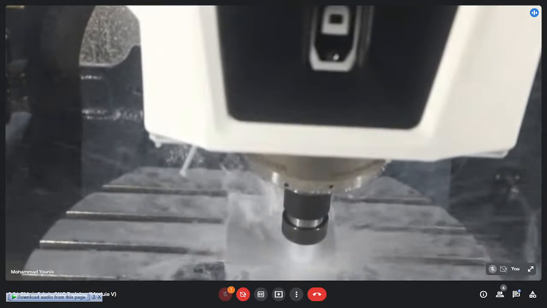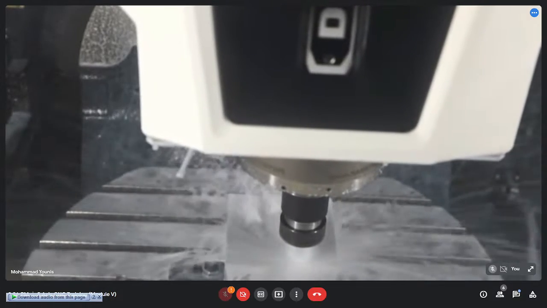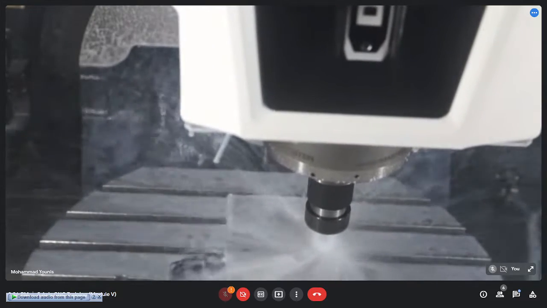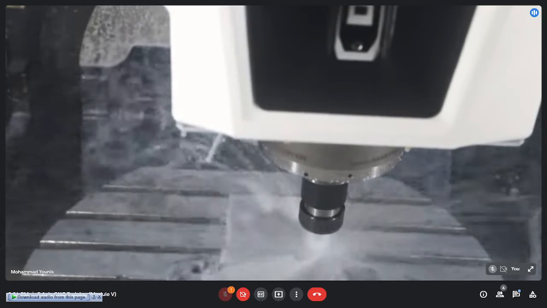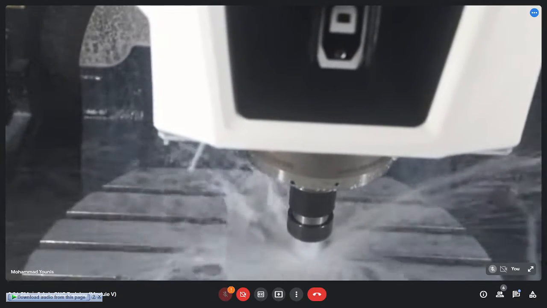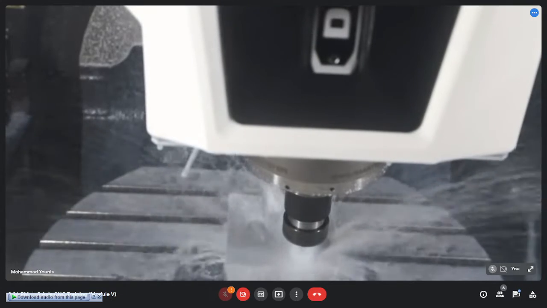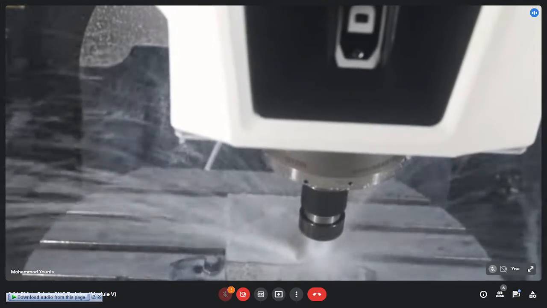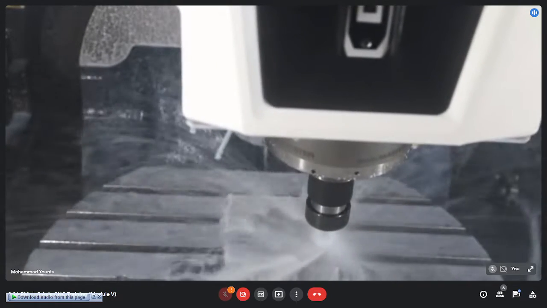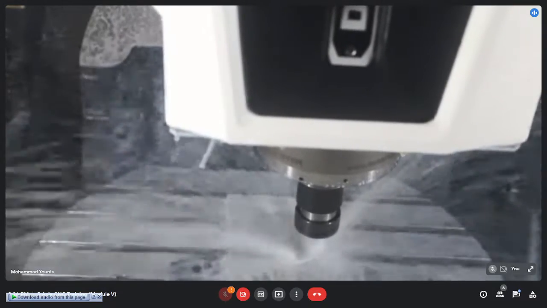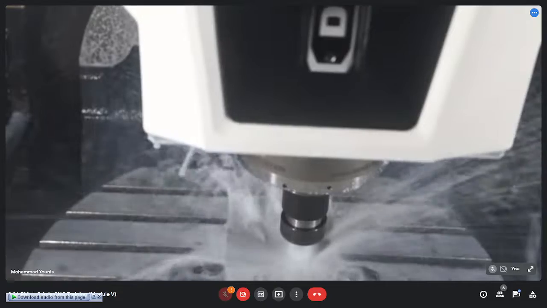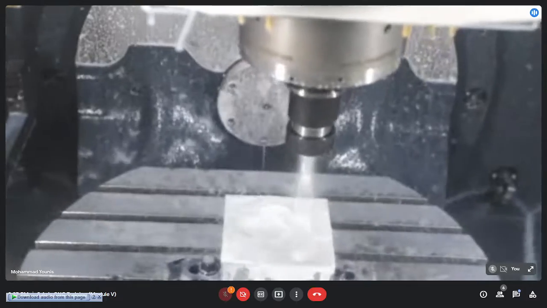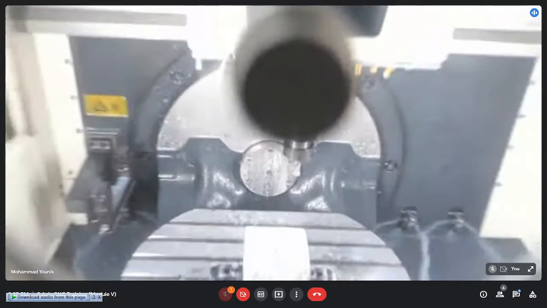Now this is the last pocket. This is actually the circumferential slot. So you can see here how these operations are performed in a very short time. So machining time here is very less, maintaining the quality, the precision of the shape that we want to machine.